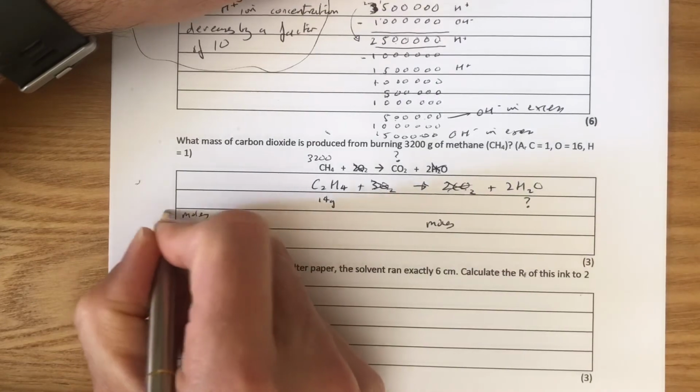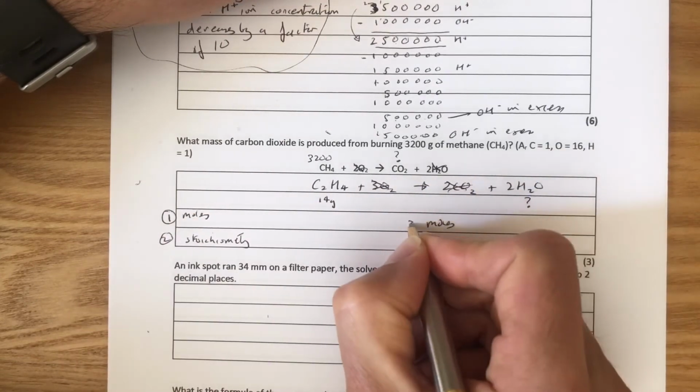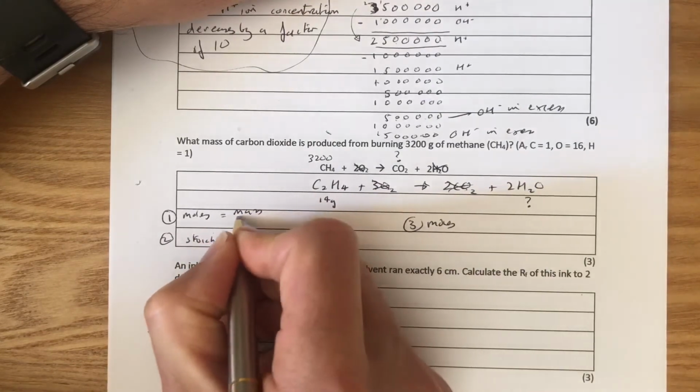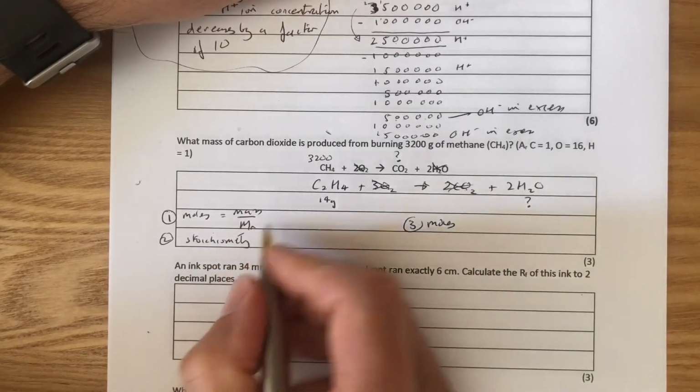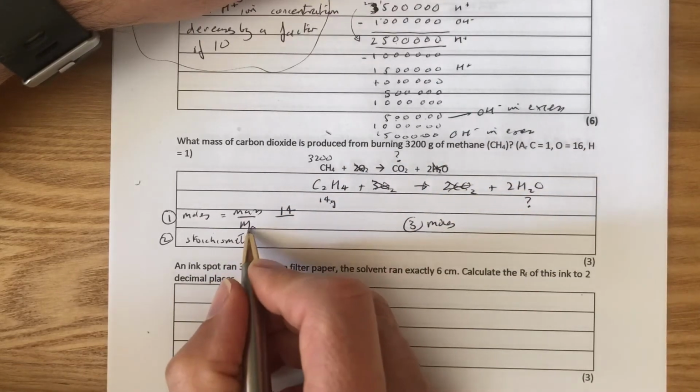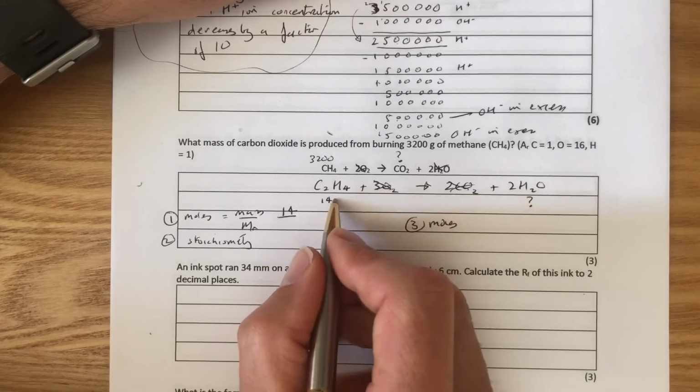Okay, so let's have that labelled up. 1, 2, 3. Okay, so moles equals mass over MR, formula mass. Well, the mass is grams there, so that's 14 grams. Now I need to work out the MR, the formula mass of the ethene.